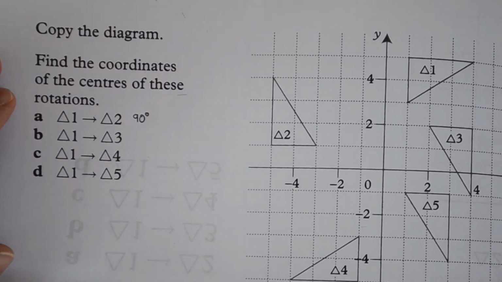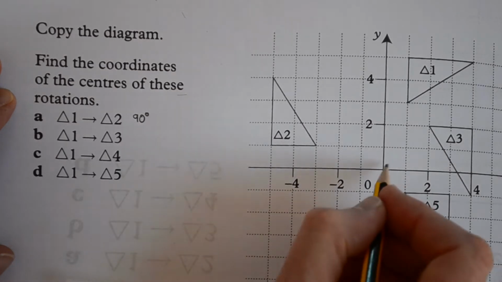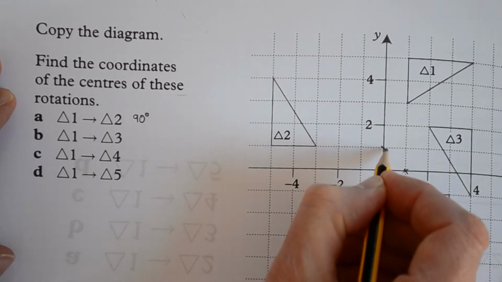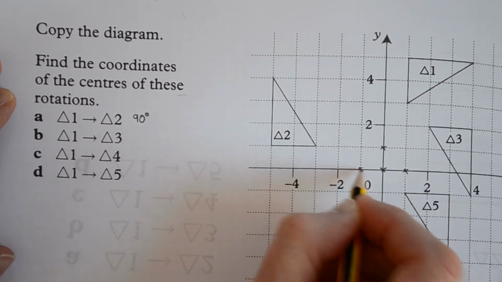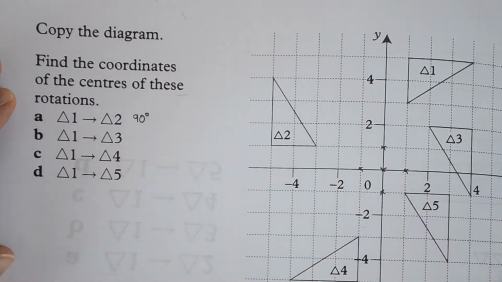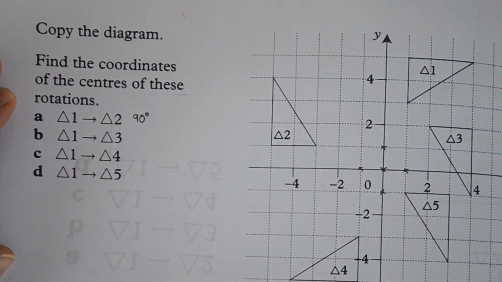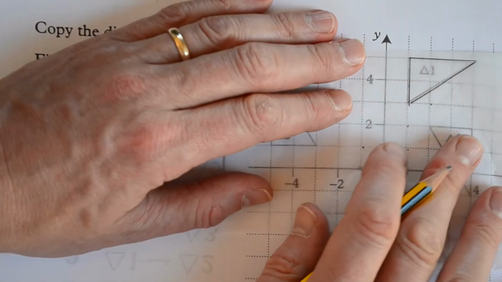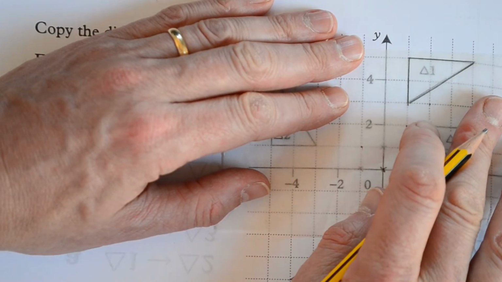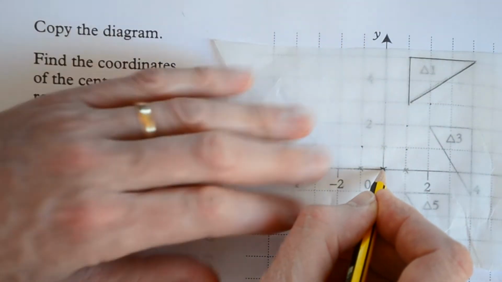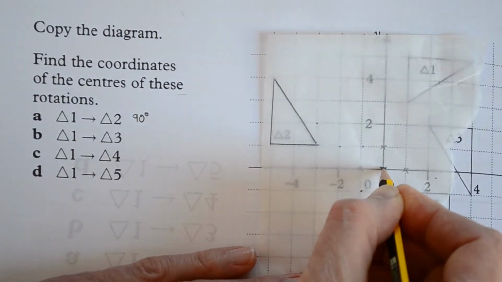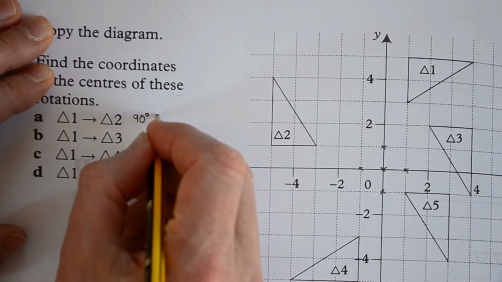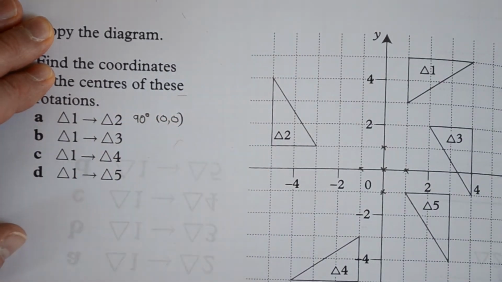Usually a question like this, it's not going to make it tricky for you. It's probably going to be somewhere like the origin, or possibly 0, 1. So 1, 0, 0, 1, minus 1, 0, 0, minus 1. It's going to be probably one of those. So let's try from triangle 1 to get to 2. Always worth, if it looks reasonable, start at the origin. Let's see what happens. You try it and you see, and well, yes, it works. So the centre of rotation is 0, 0.